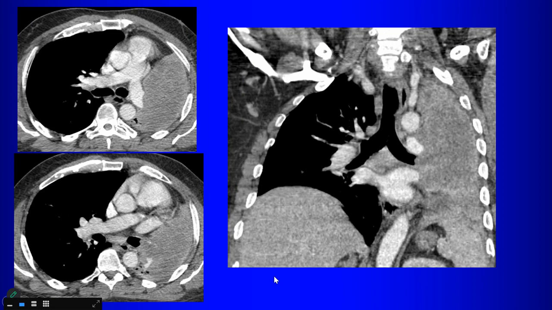Well, you can see the endobronchial component of a tumor. We can see that this area over here, the left pulmonary artery, also has mass effect on it. And this area over here does not enhance as much as the periphery of the lung. So this is a diffuse infiltrating neoplasm in the periphery here. These are regions of atelectasis.